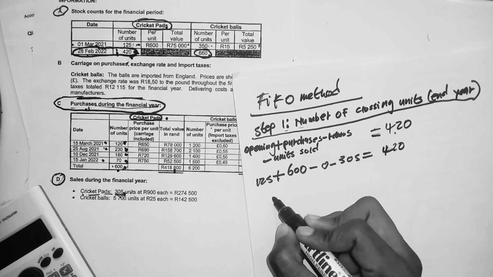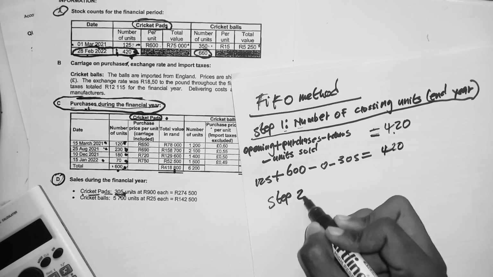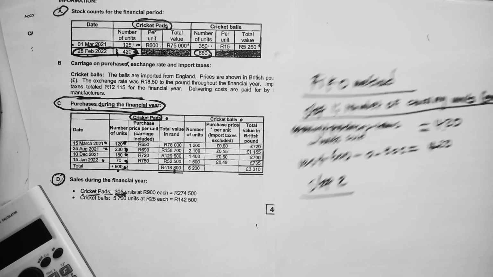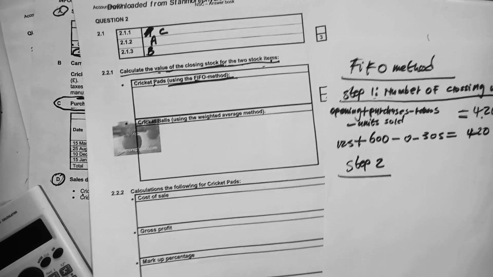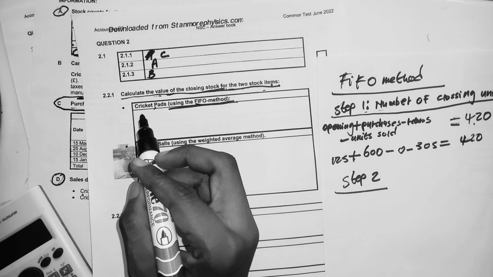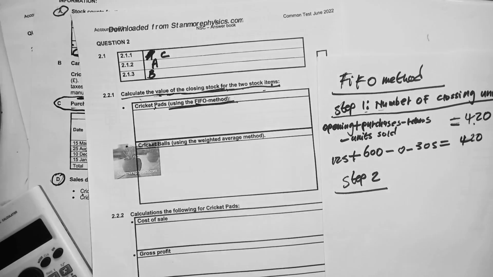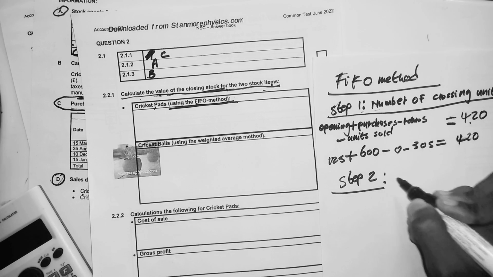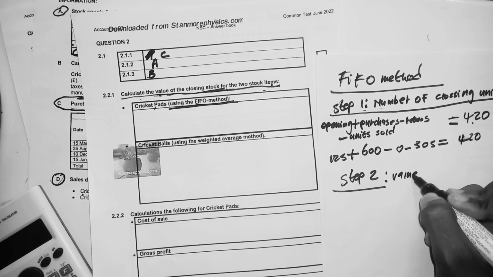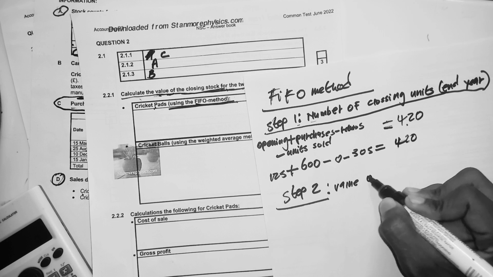After that, we go to step 2. Step 2, we follow what the question requires. What does the question require? 2.2.1, they are saying calculate the value of closing stock. So number 2, we're calculating the value of the closing stock.